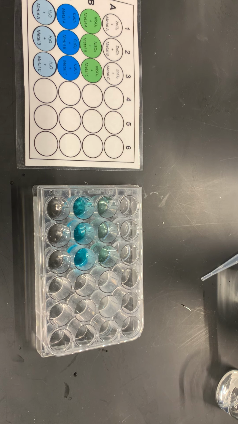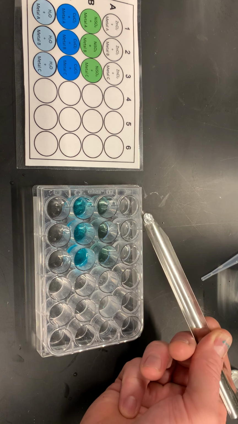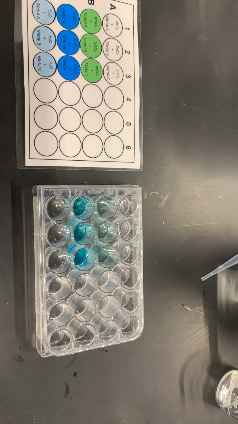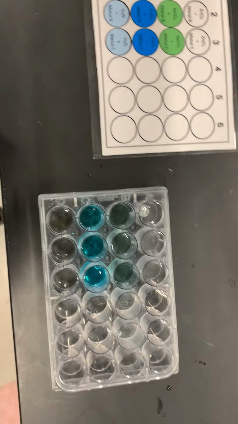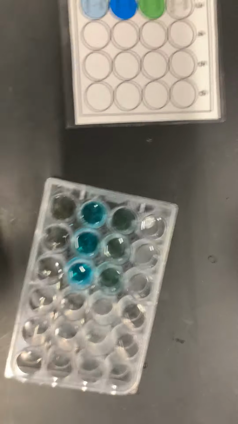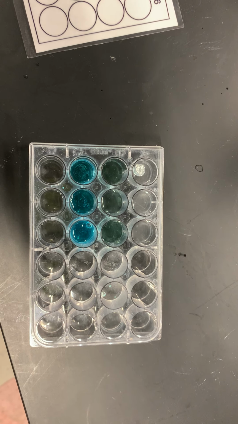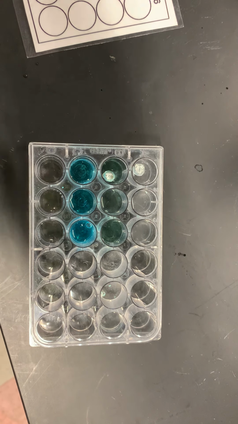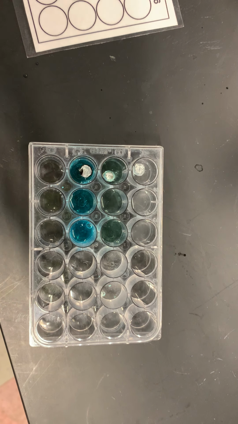Next up, what I want to do is very carefully transfer one piece, just a single piece of the unknowns to each one of these solutions. So I'm going to add my unknown to the first well. The angle's a little bit difficult to see there, so I have to change that a little bit. So now my next solution, and my next solution. And then finally, whoa, a very dramatic change immediately.